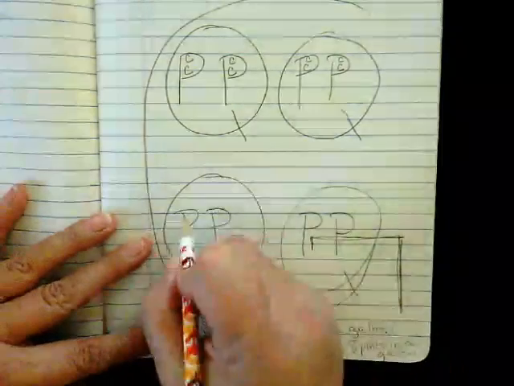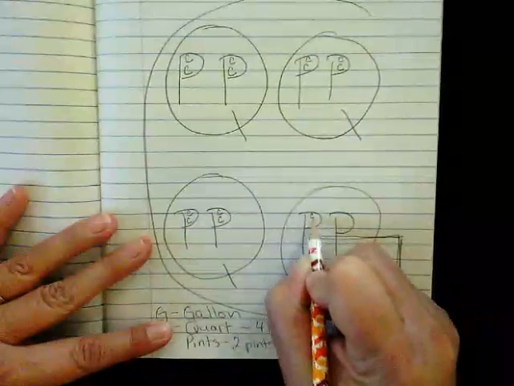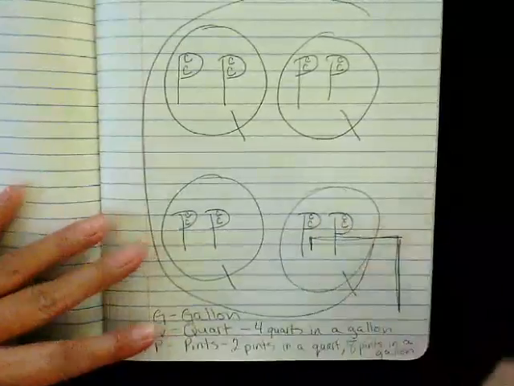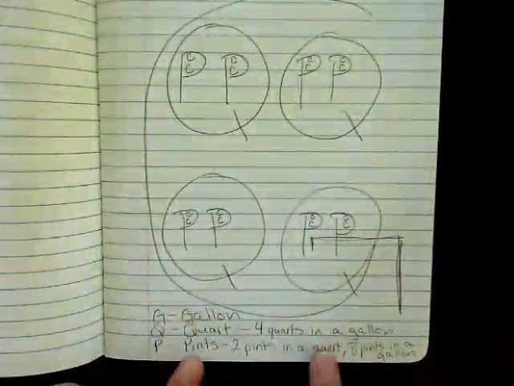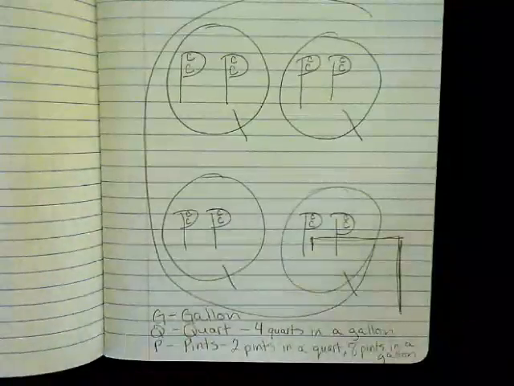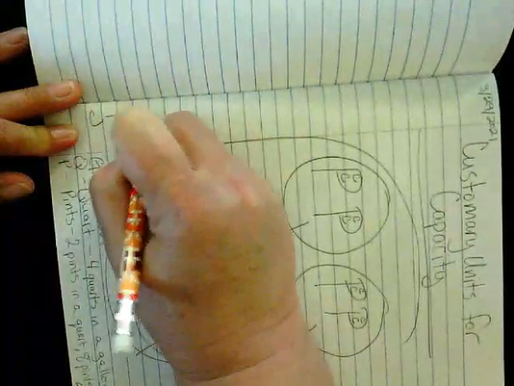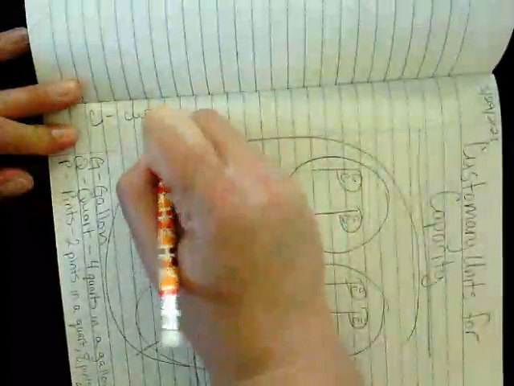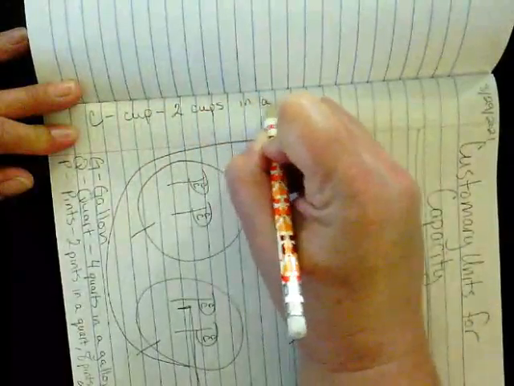We'll go with cats because C stands for cat, or in our instance, cup. So I'm going to use my space here. If you have space underneath right here, keep using this, but I don't. So I'm going to go this way. So C stands for cup. There are 2 cups in a pint.